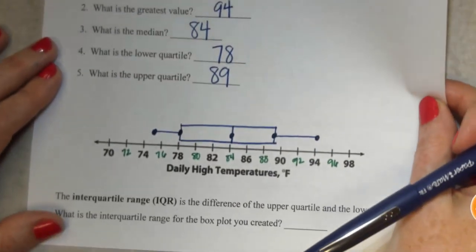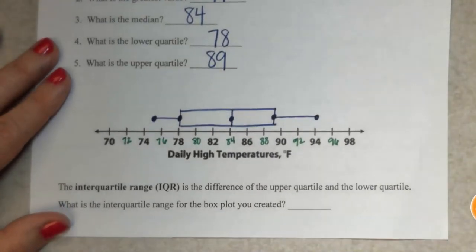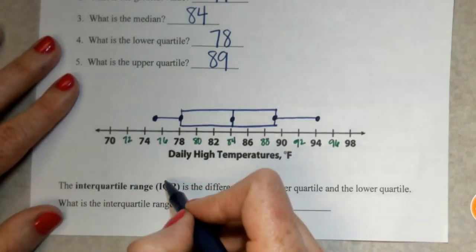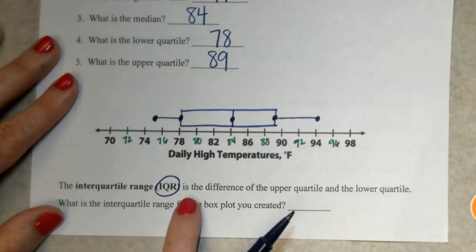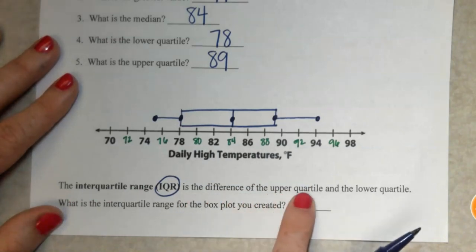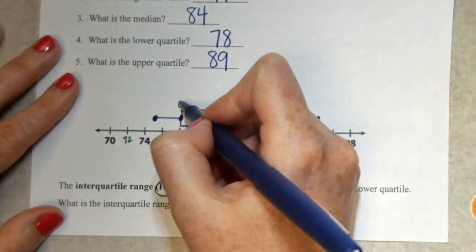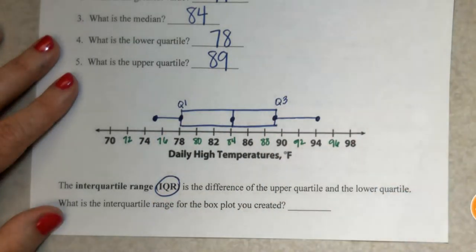There's only one more thing that you can identify from a box and whisker plot, and it is that the interquartile range, also known as the IQR, is the difference of the upper quartile, that's here, also known as Q3, this would be Q1, okay?